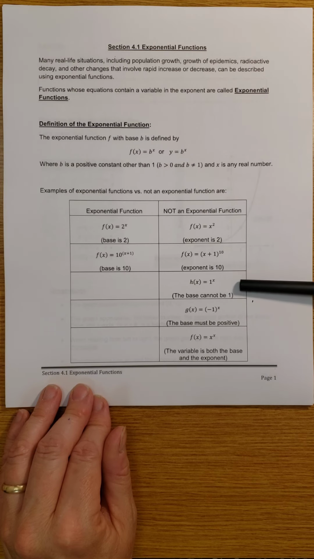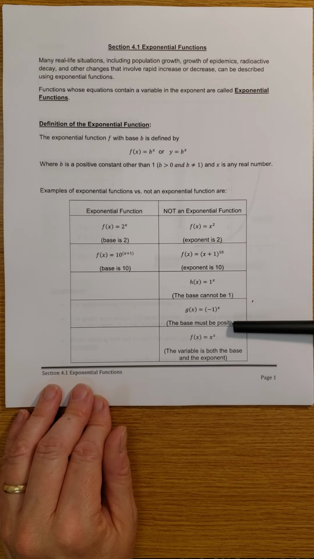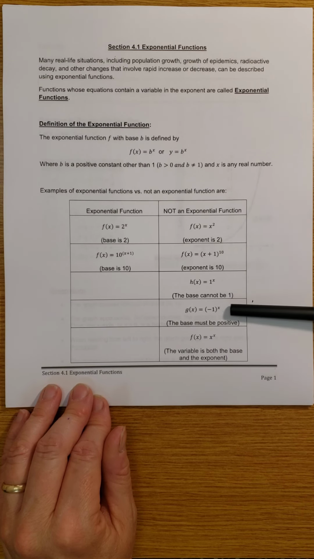Here, 1 to the power of x is not exponential because your base cannot equal 1. It doesn't make sense to have your base equal 1 because 1 to any power is 1. And so you would just have a constant 1, and that is not exponential. You also don't want to have your powers alternating, and that would happen if you had a negative base. The values of your function would sometimes be positive, sometimes negative, all over the place. This is not an exponential function.